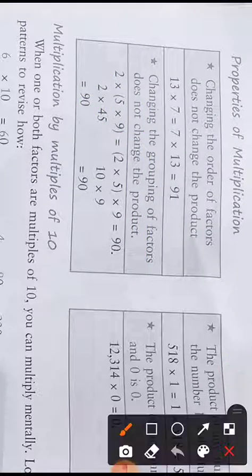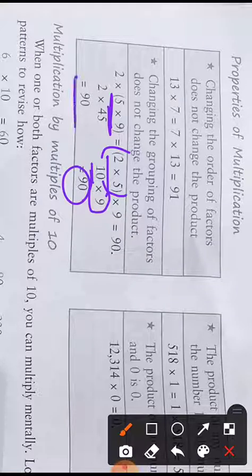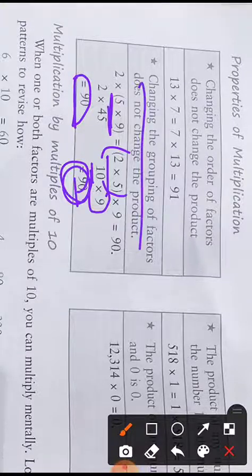Now let us change the grouping. How do we change it? In the first, we grouped 5 and 9 together, that means we put them in the bracket. Now in the second we are putting 2 and 5 in the bracket. Let us multiply 2 and 5, we get 10. Now 10 multiplied by 9 gives you 90. Is there any change in the product? No, the product is the same. So according to the second property, if you change the grouping of the factors, it will never change the product.